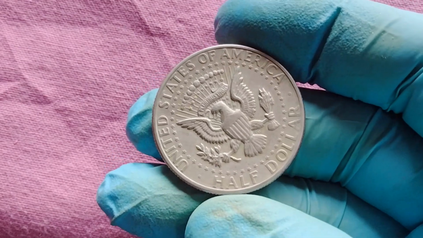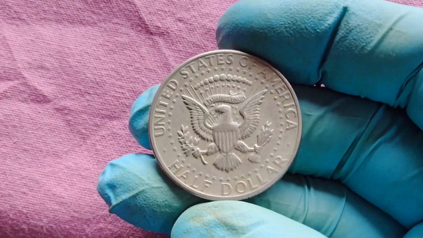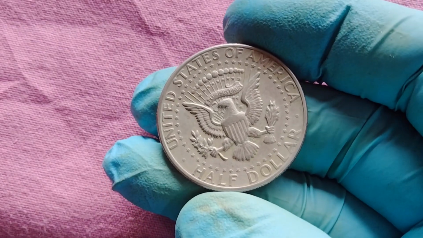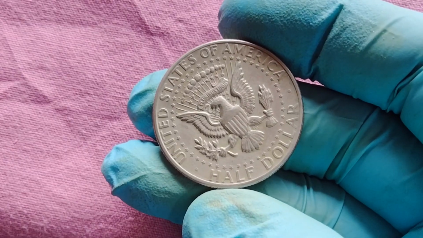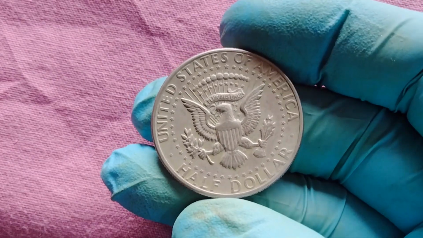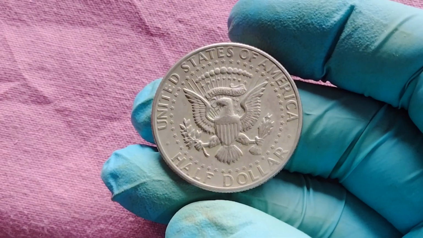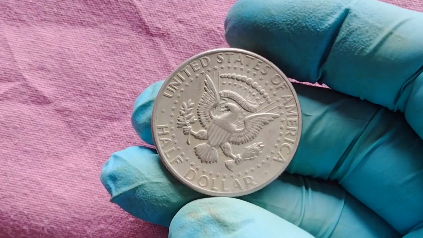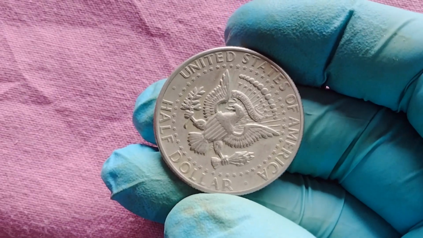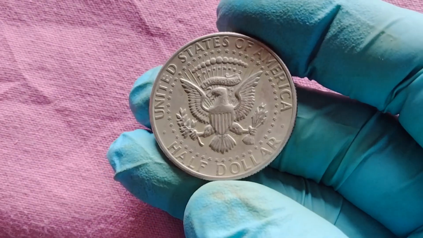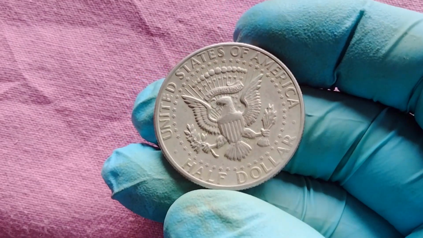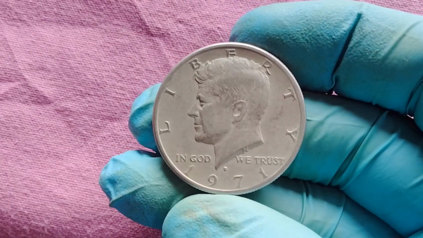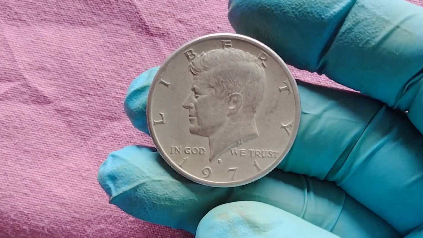In terms of production, millions of these coins were struck in 1971 at the Denver Mint. Because of this high mintage, the 1971 D Kennedy half dollar is not extremely rare in circulated condition. However, collectors still appreciate it because it marks the beginning of the copper-nickel era of Kennedy half dollars. In circulated condition, the coin is usually worth close to its face value or slightly higher for collectors. Uncirculated examples with strong detail and original mint luster can be worth several dollars.